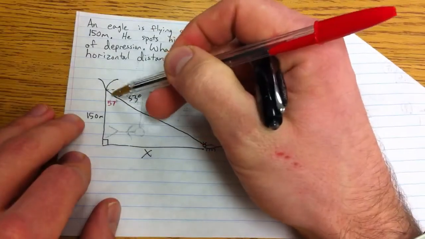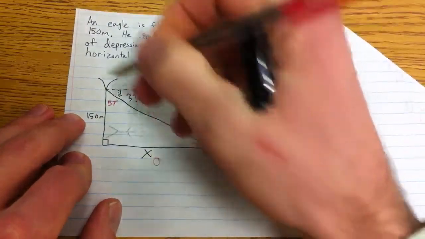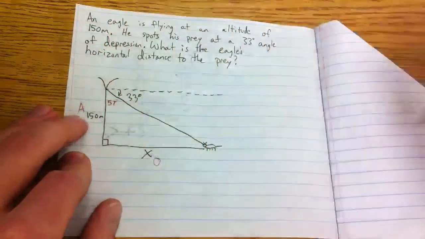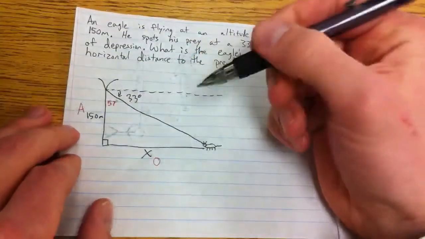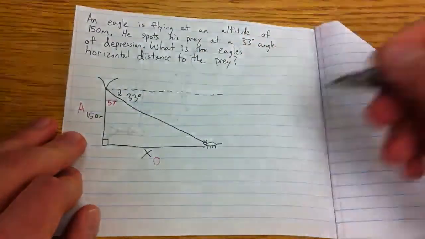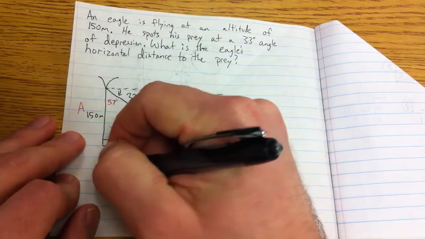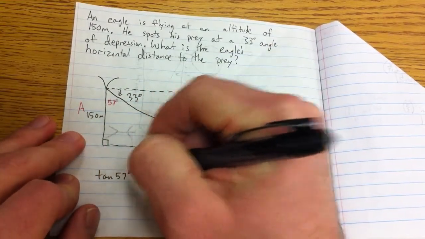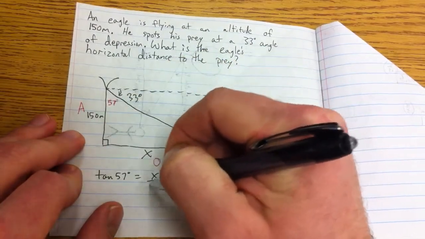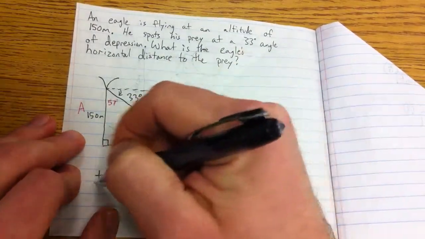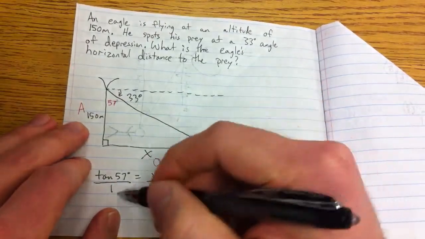From that 57 degrees then, I have my opposite side x, I have my adjacent side 150, and the trig function that uses my opposite and adjacent, you should know this by now, is tangent. We could take a look at SOHCAHTOA and find that. But my tangent of 57 degrees is equal to opposite over adjacent, x over 150. Okay, put tangent 57 over 1 and cross multiply.